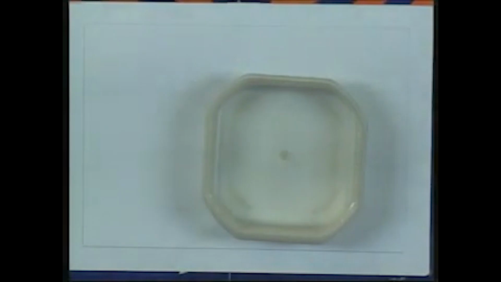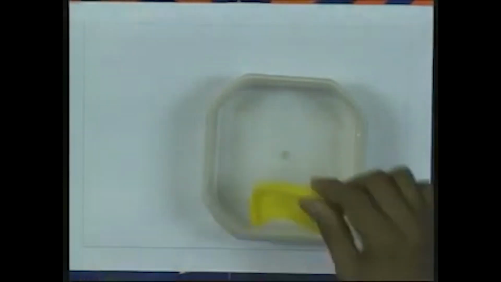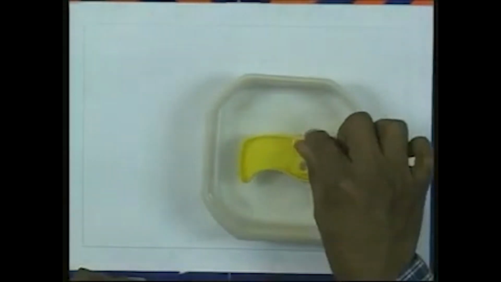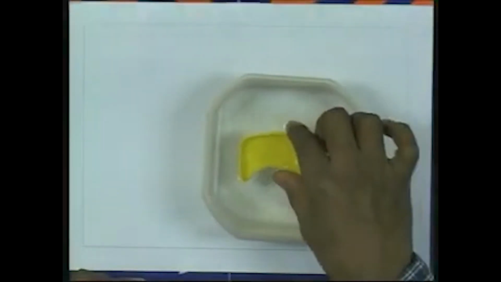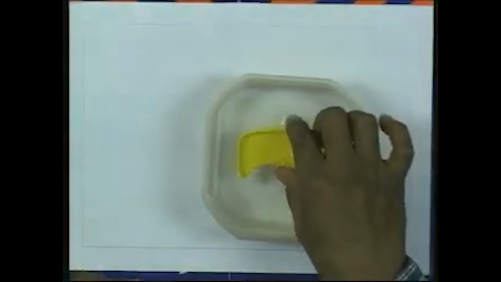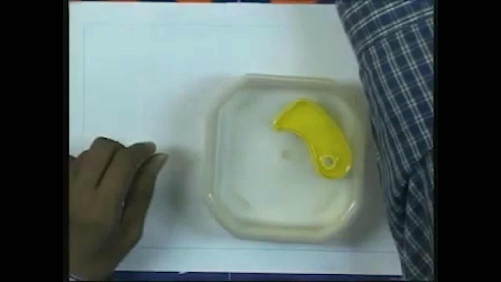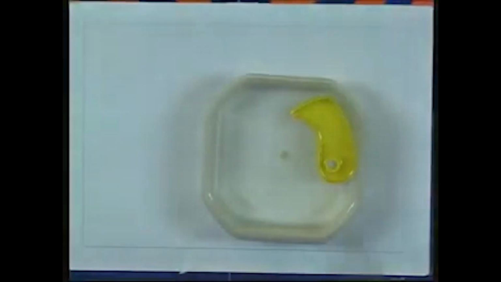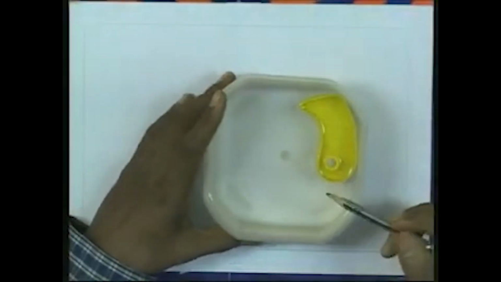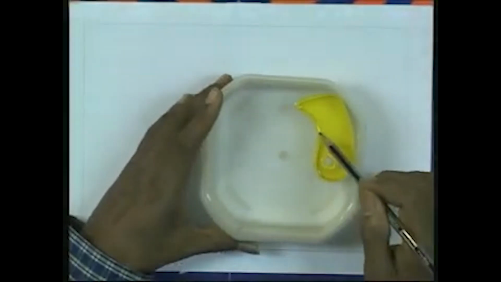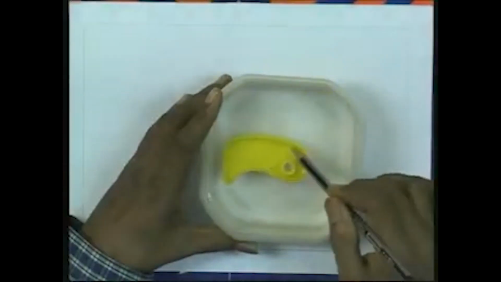So now, if you want to submerge a floating body like this, we are just partially submerged here in this water. You can see that the buoyant force is the resultant fluid force acting on the body that is partially submerged or floating. So this body is floating here.